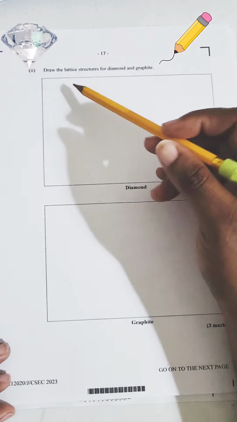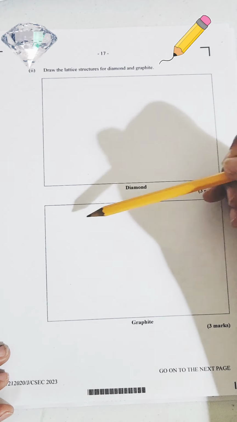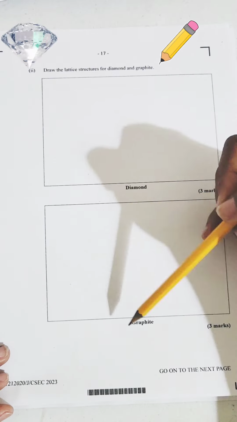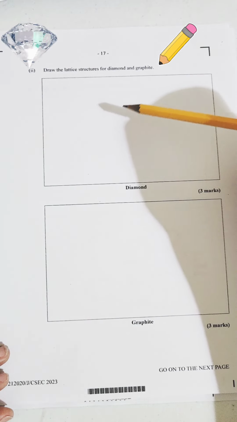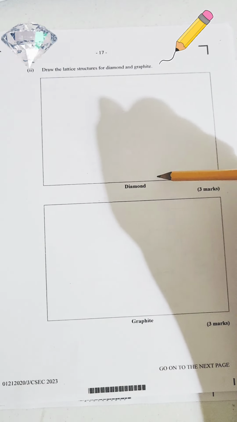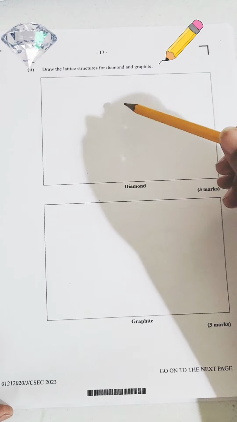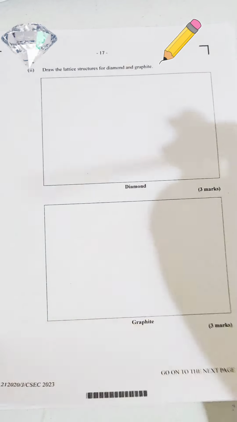And that is what they ask here. Draw the lattice structures for diamond and graphite. Now, drawing the lattice structure for graphite is much easier than the diamond, because anything that comes off as almost 3D is always going to pose a problem. And they're not asking for a unit, they're asking for the actual lattice structure. So y'all have to become artists.